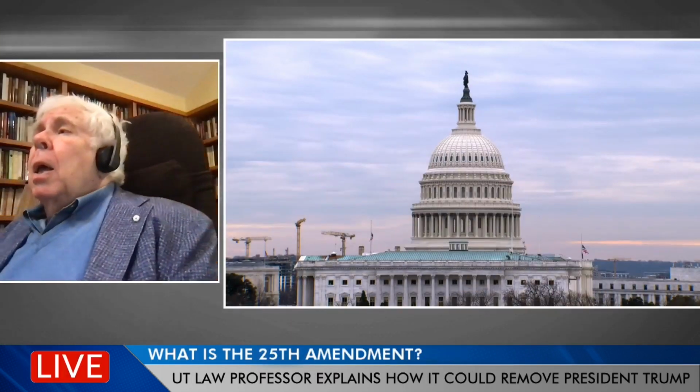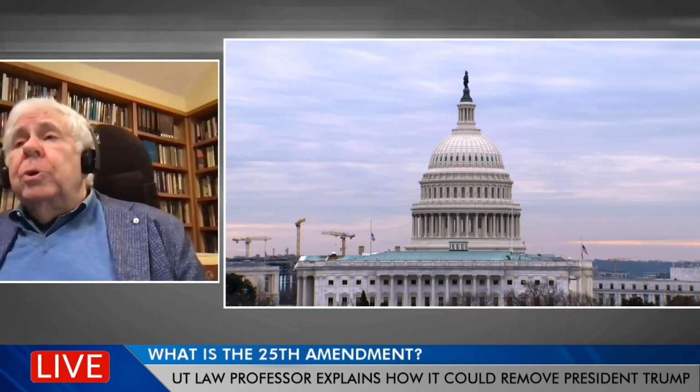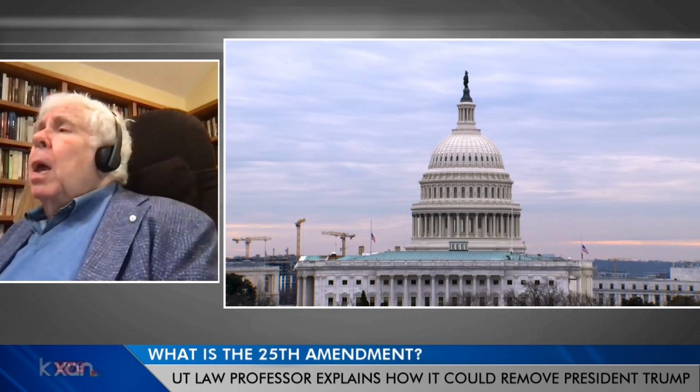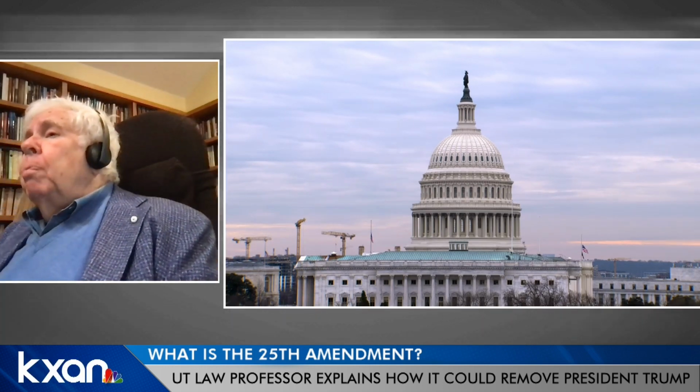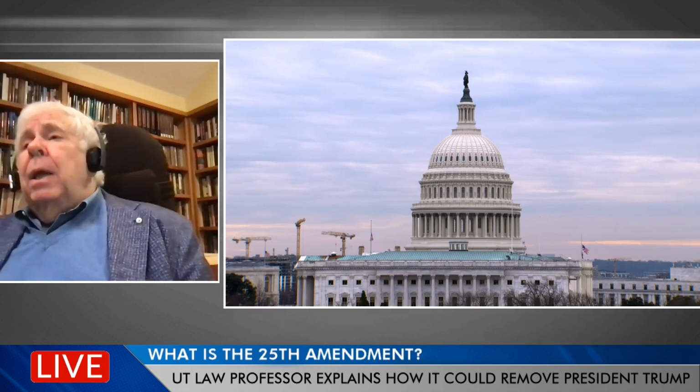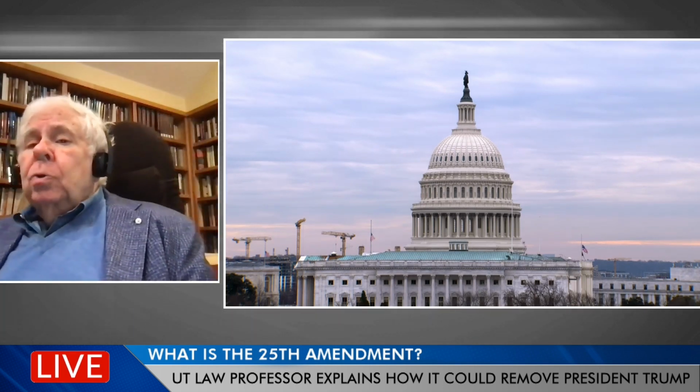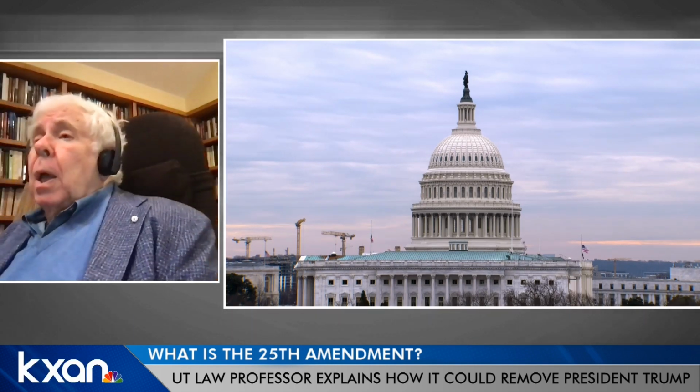Now, lawyers argue with one another about this. There is some argument citing respectable sources, the Office of Legal Counsel in the Justice Department, saying, well, all you need to be is the acting cabinet official. You don't need to be confirmed.